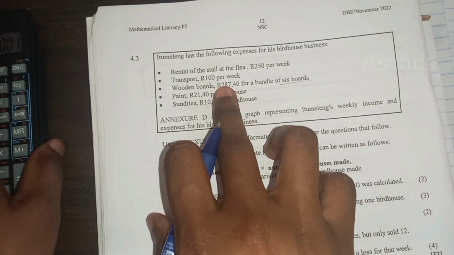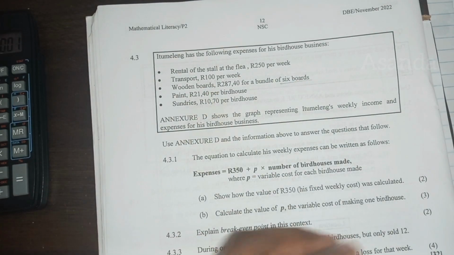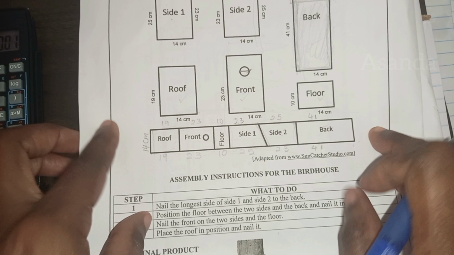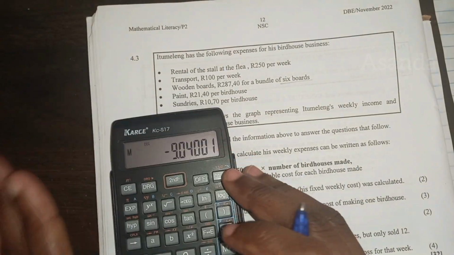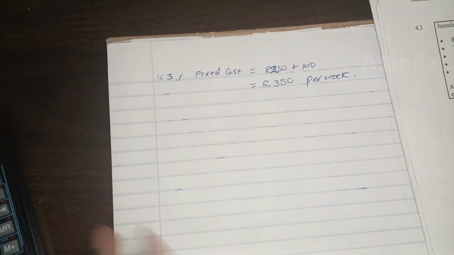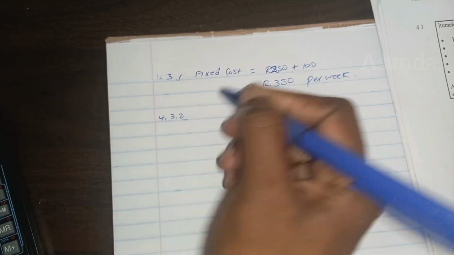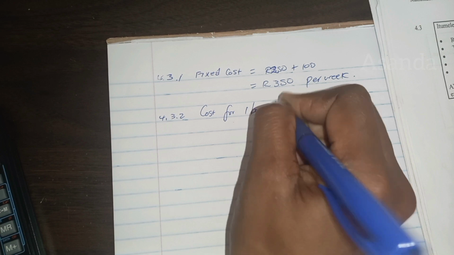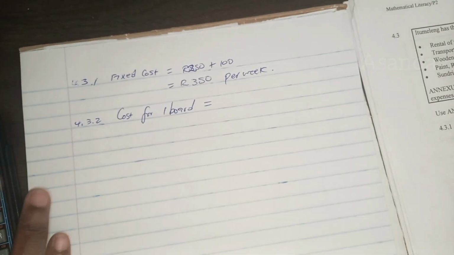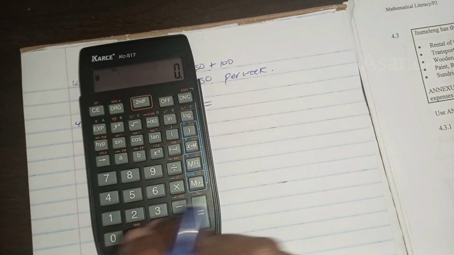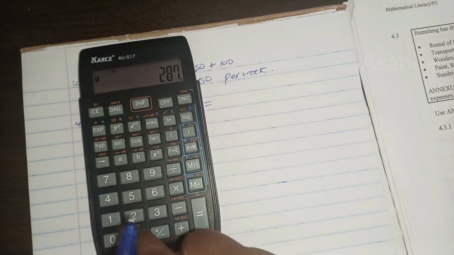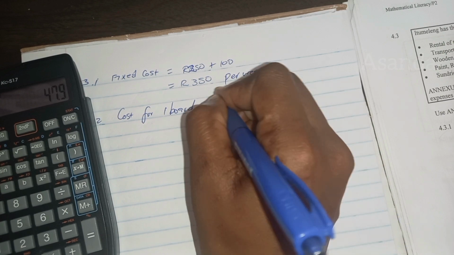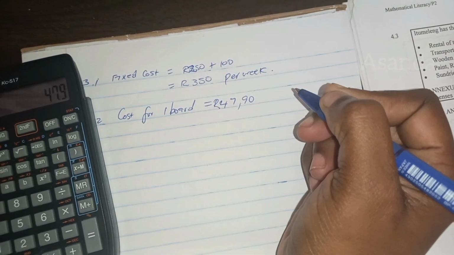Okay, let's find out first there how much is one board. As we had seen in the first part, this board here is all used entirely. So let's go and find out how much one is. So what we're going to do is we're going to say 4.3.2, cost for one board, and then we're going to calculate that. So we're going to say 287 rands and 40 cents divided by 6, and we get 47 rands and 90 cents, right?